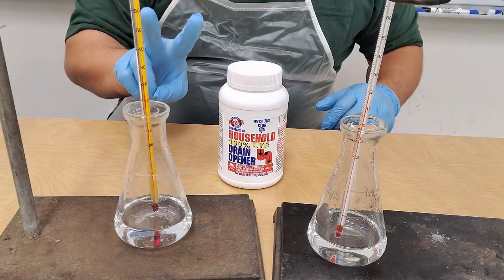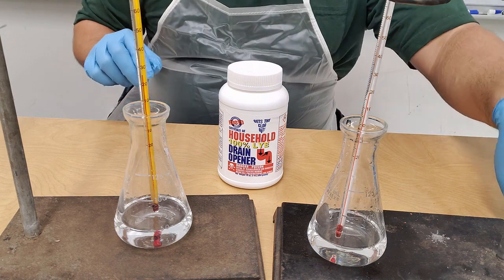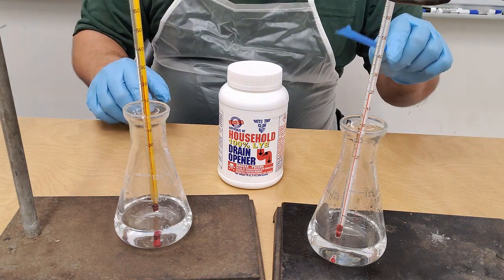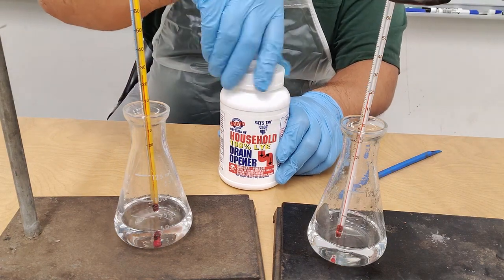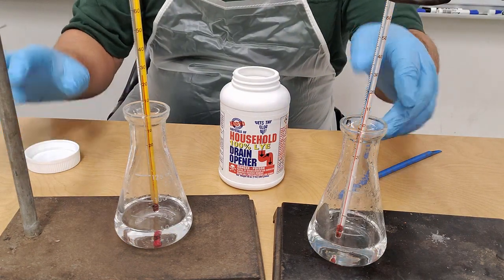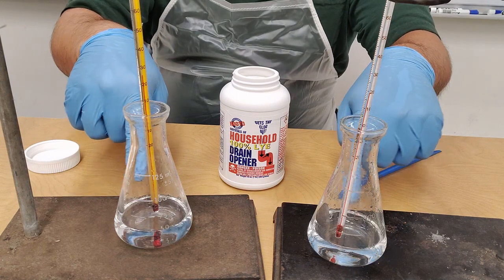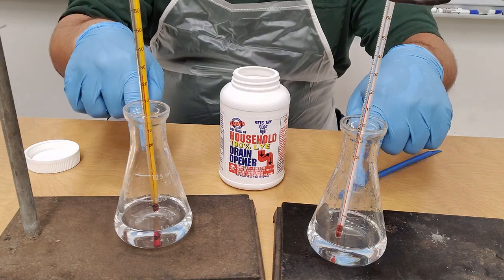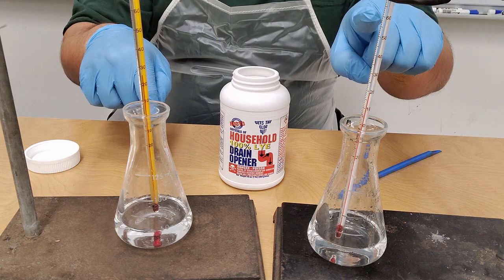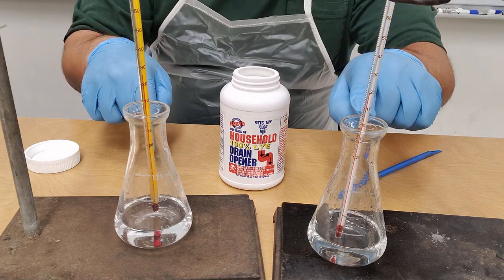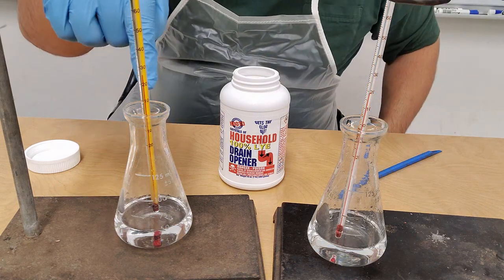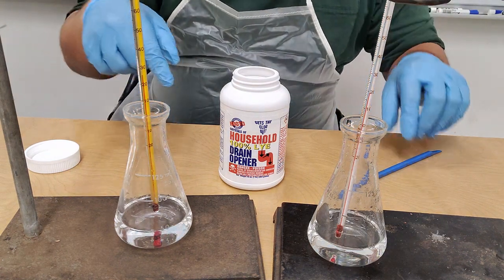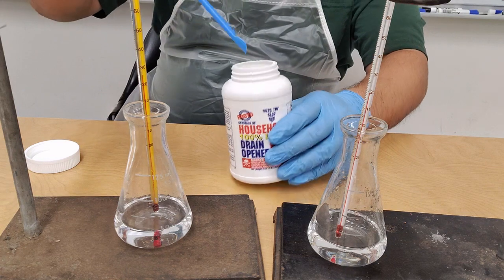All right, so here's part 2 of experiment number 5. What I've got is a little bit of a scooper here. I've got my Drano, and I've got two vials. They have approximately the same amount of water. This one is the control, because as you can see, the temperature is right over here, and you can see what the temperature is. This one is what I'm going to be putting the Drano into.